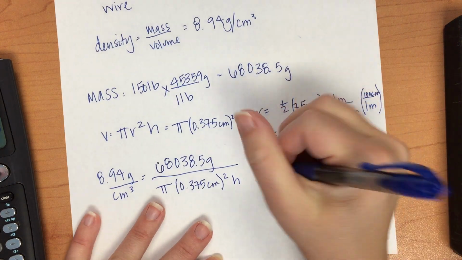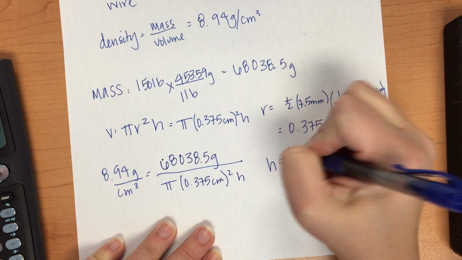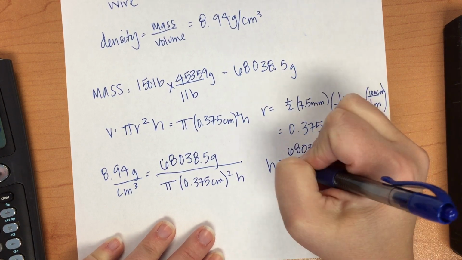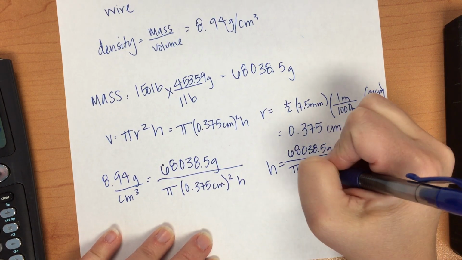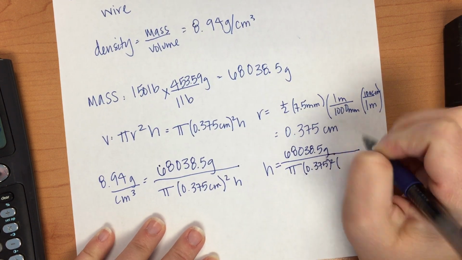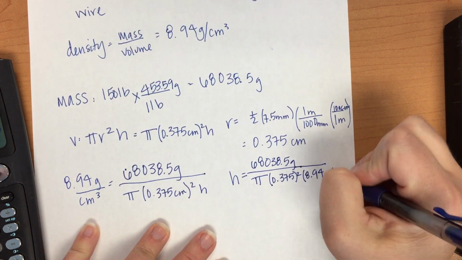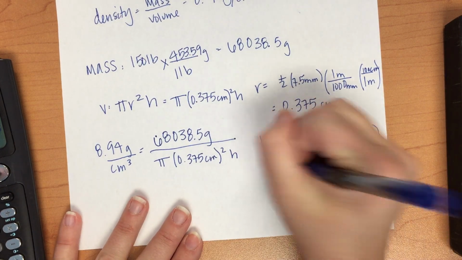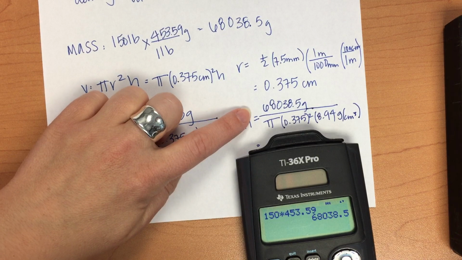So we need to resolve for h, which is going to equal 68,038.5 grams over pi times 0.375 squared times 8.94. When we plug this into our calculator, we want to make sure we use parentheses because that's the easiest place to get lost.